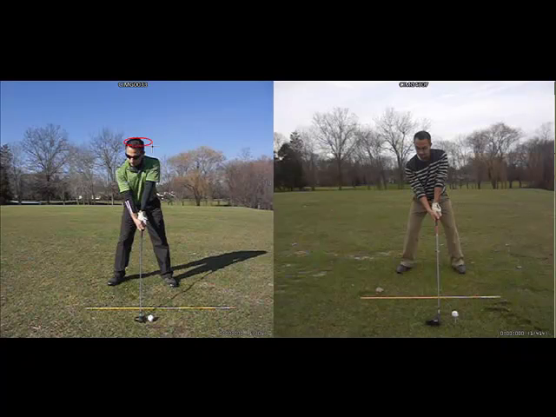It's still work in progress, but let's take a peek here. Okay, in the before swing, I'm going to put a circle here, a line here on his right hip. Okay, I'll do the same on the after. And a line on the hip.